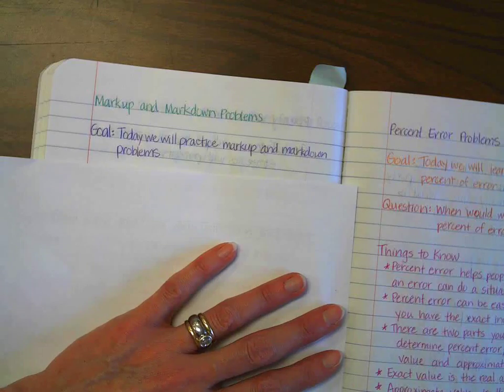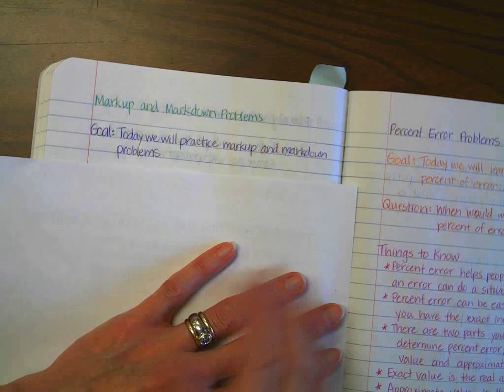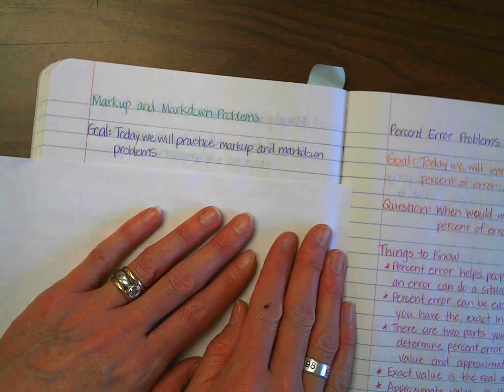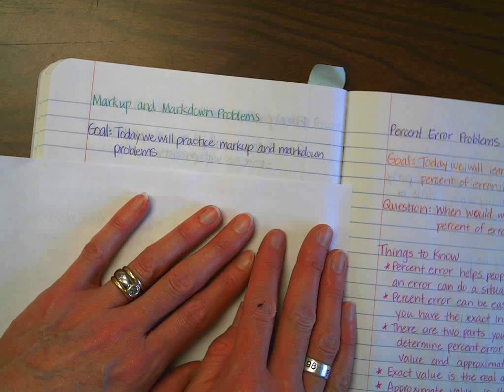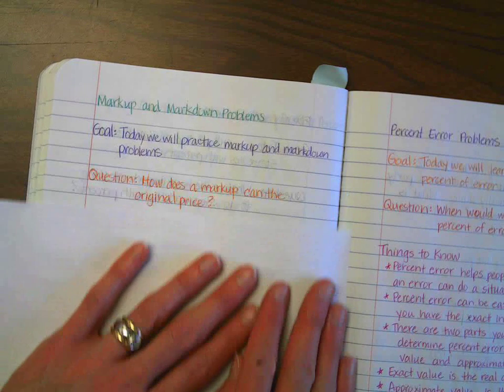So that's what a markup is. A markdown is where they will discount the price of something so that the buyer doesn't have to pay as much money and they make less. But their reasoning is that if they mark down a lot of those items, then more people will want to buy them because they cost less. And so that would be a markdown. All right, so it's just a change in price. So today we will practice markup and markdown problems.